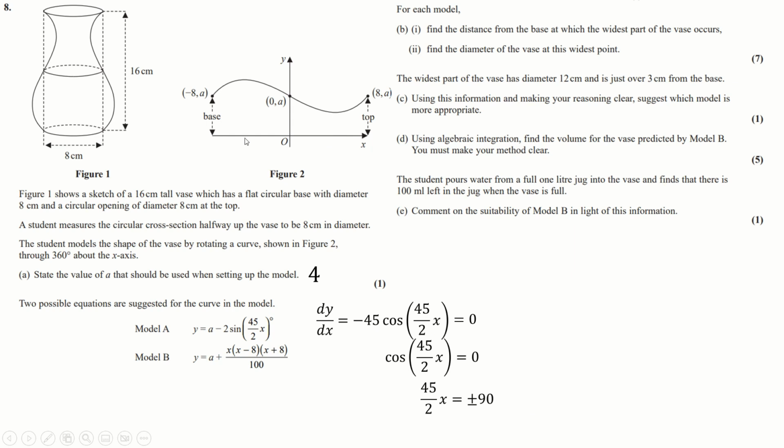So minus 90 is actually going to find this one. Minus 90 times 2 divided by 45 is minus 4. So it would be minus 4 down here. And now, it's worth mentioning at this point, if you're doing AS maths, you don't actually know how to differentiate sine, so you can't actually do this. Now, you probably should know how to differentiate sine anyway, just as a recommendation.